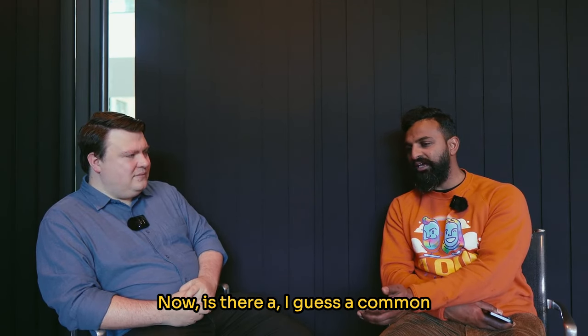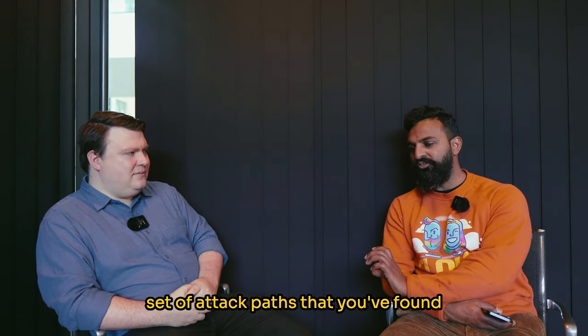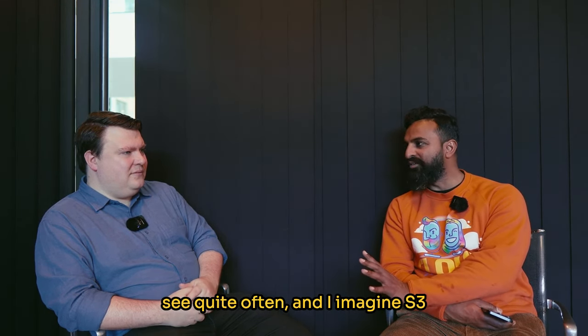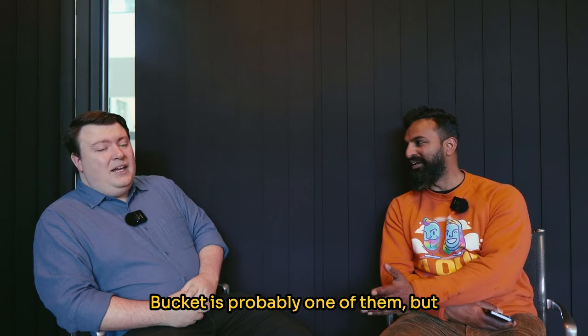Now, is there a common set of attack paths that you've found, probably the top 3 that you see quite often? And I imagine S3 bucket is probably one of them, but hopefully not anymore.